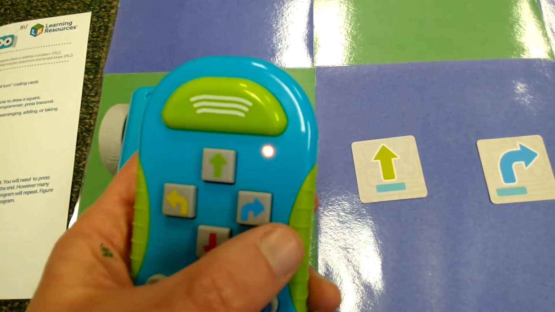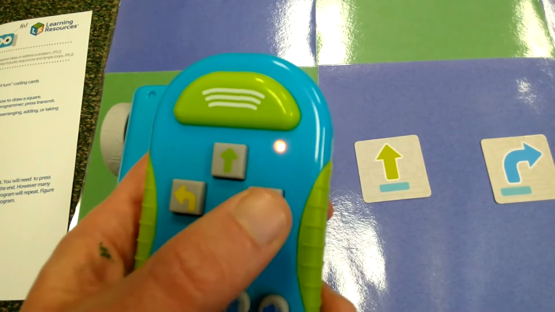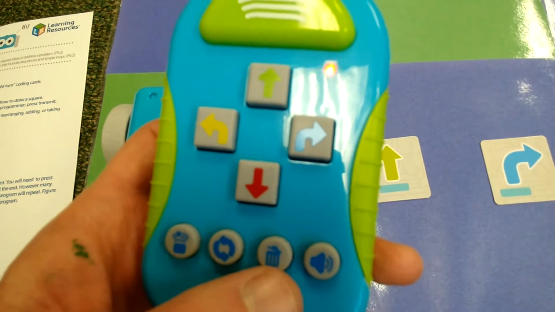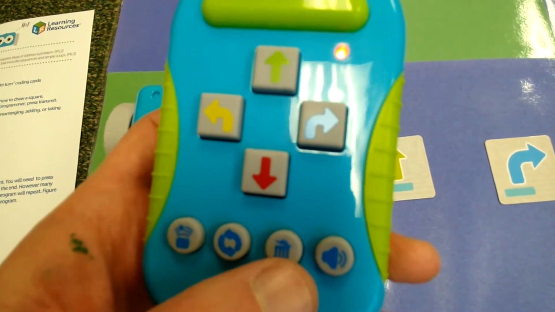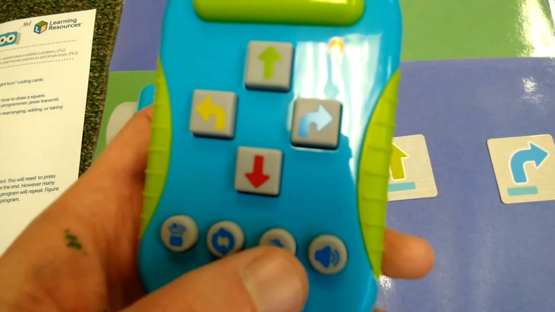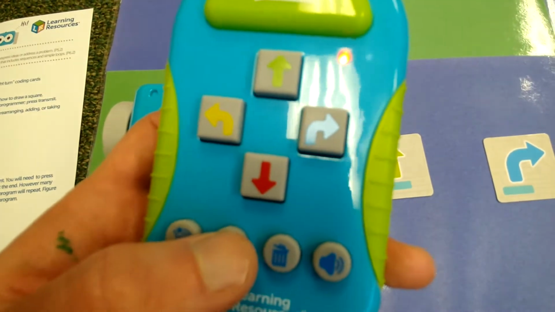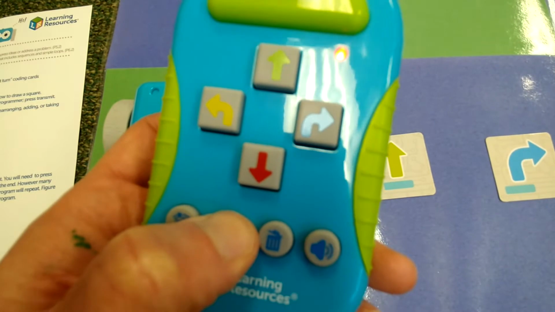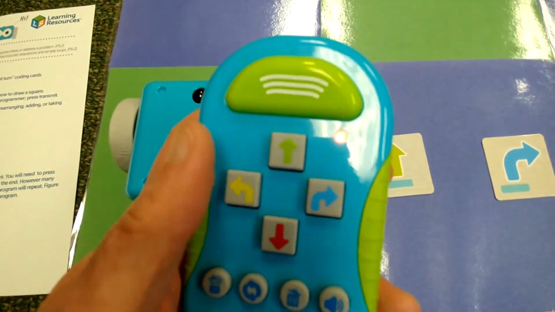And then we're going to push that right button. And then how many times do we want him to go in this? Let's have him do it maybe 3 or 4 times. Let's see how many times we go. Let's do 3. 1, 2, 3. And let's see what happens.